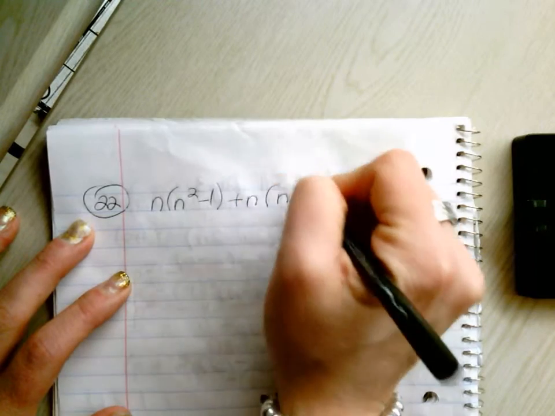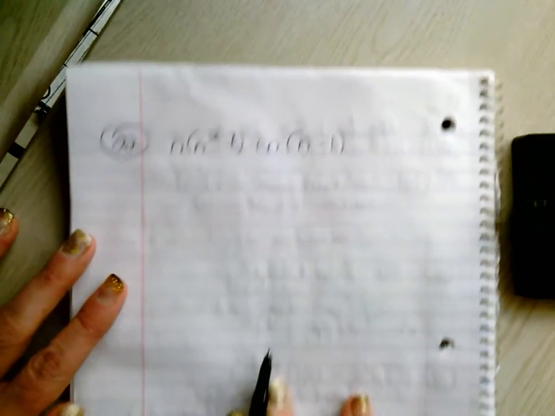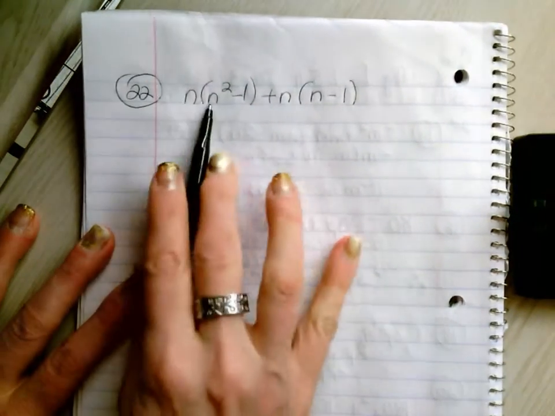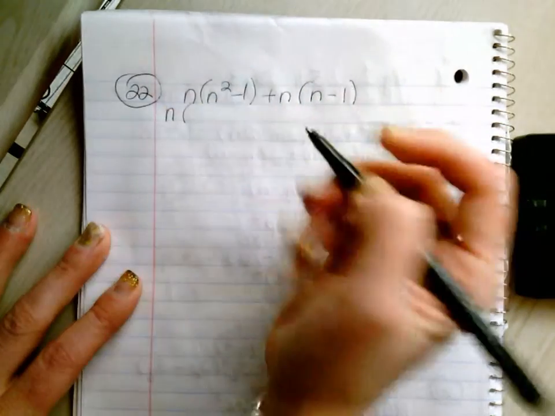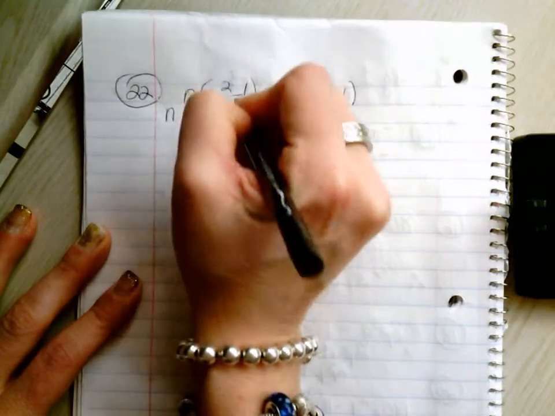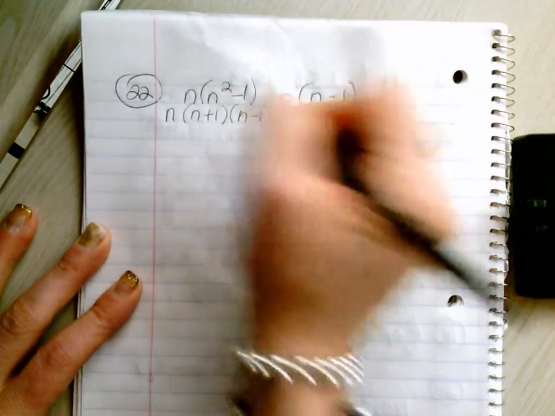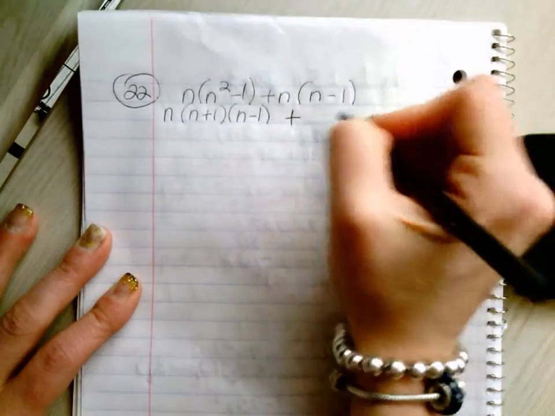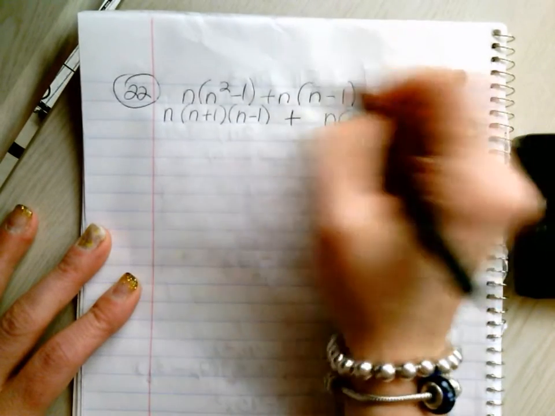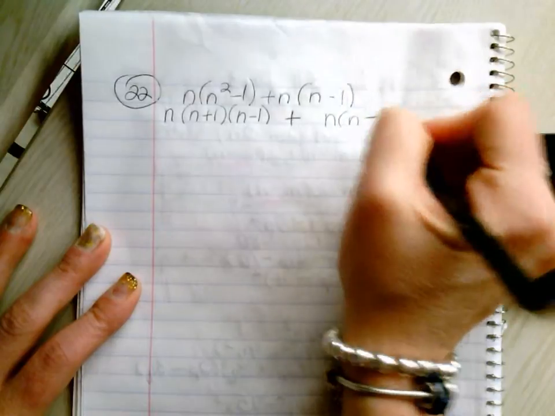All right. Okay. As it sits, this is a difference of two squares, which means n is being multiplied by n plus 1, n minus 1. Added to this over here, which is n minus 1.